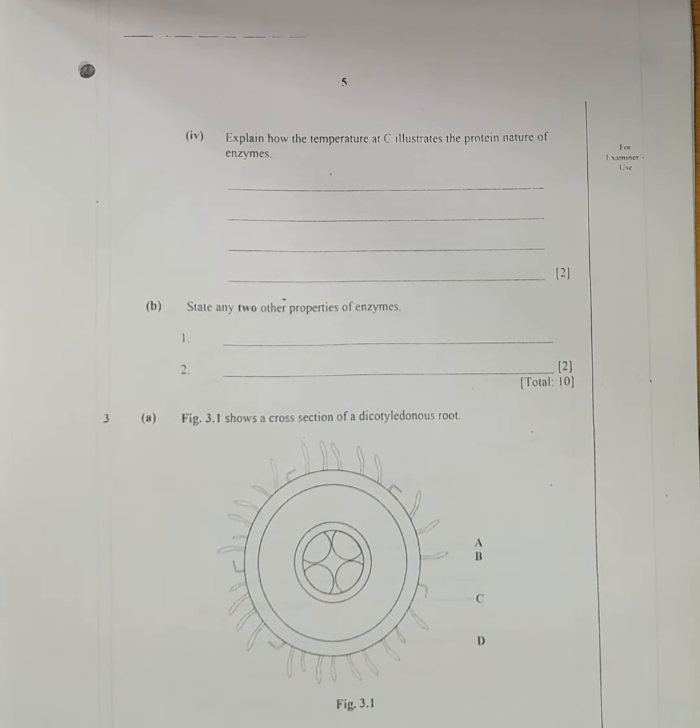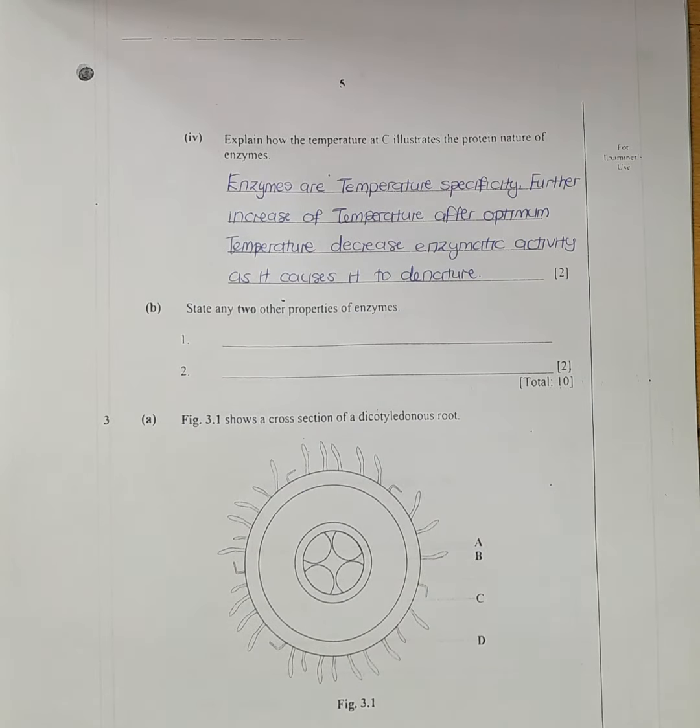Let us move on to part 4. Explain how the temperature at C illustrates the protein nature of enzymes. So enzymes are temperature specific. After optimum temperature, further temperature increase is going to result in decrease of enzymatic activity, because high temperatures denature the enzyme. And then on part B, we are supposed to state 2 other properties of enzymes.